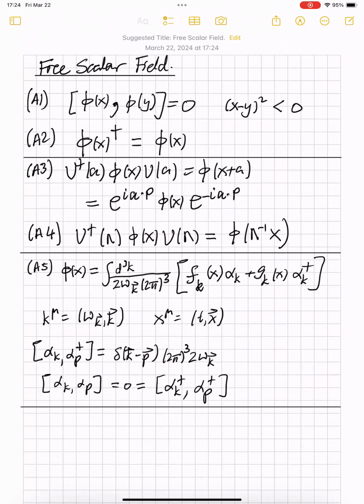Good. So here are the 5 axioms for our scalar field. Axioms A1 and A2 must be obeyed by any field that we consider. A1 says space-like separated fields commute, and that's to be consistent with relativistic causality. A2 tells us phi dagger is equal to phi, and this is the fact that in quantum mechanics, observables are Hermitian operators, and it ensures that the eigenvalues of the field phi will be real, so that when we measure the field, we're going to get a real value.